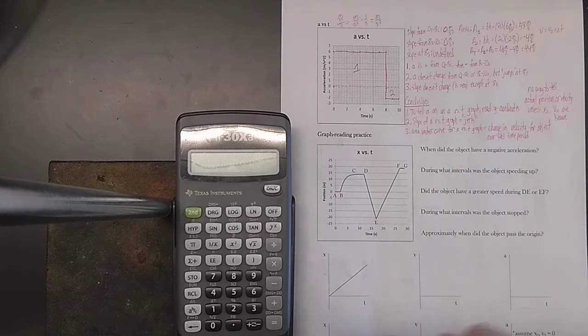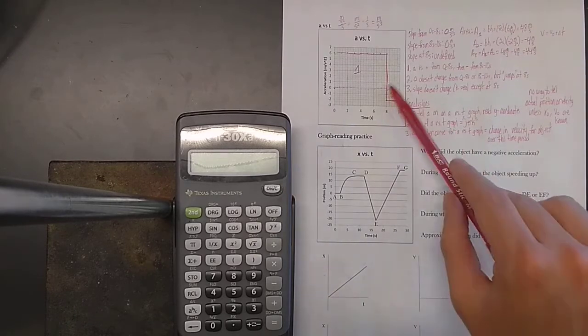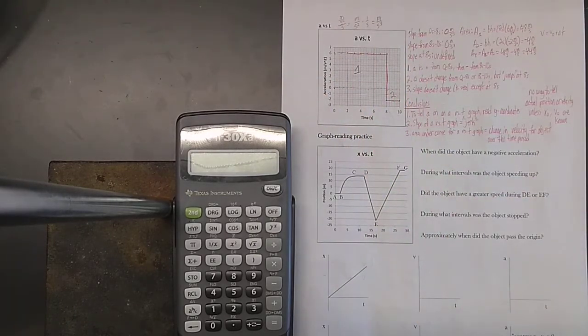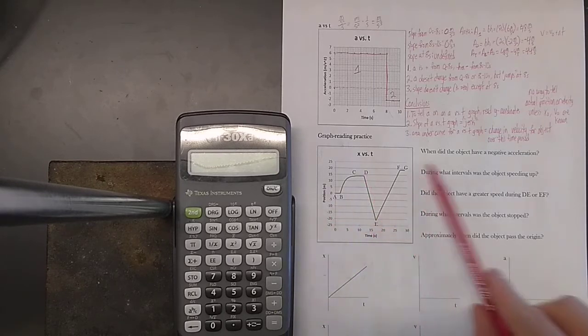Let's look at something a little bit more complex, okay? A Regents student should be able to handle A versus T, V versus T, and X versus T graphs that we've done so far. They should know the basic facts. What we're going to practice now is reading something that's a little bit more complex. You'll notice that it's a position versus time graph, but the same principles are still going to apply, even though we've got a much different shape.